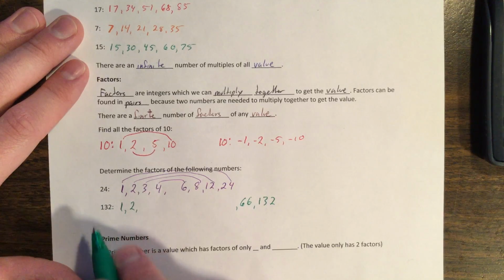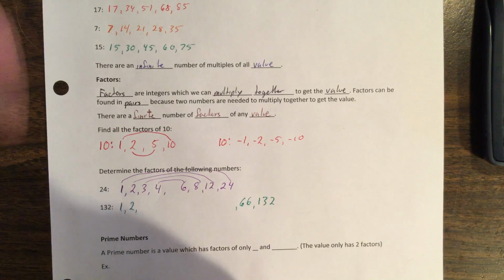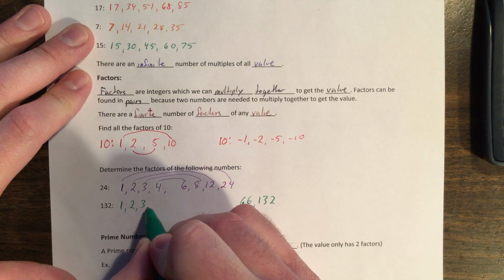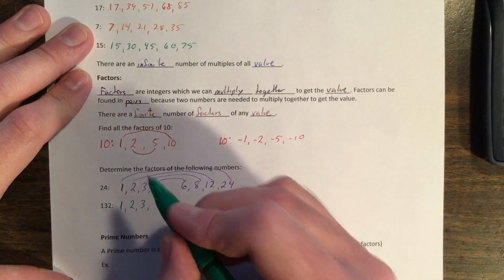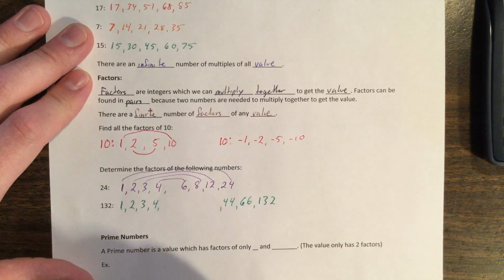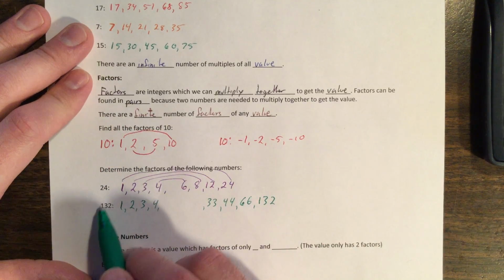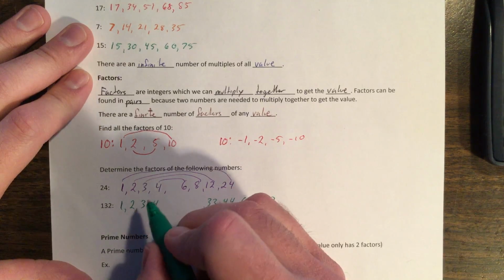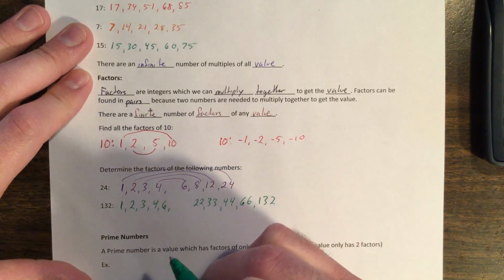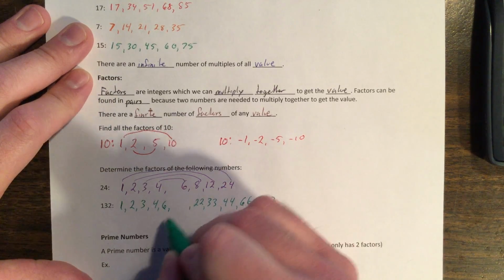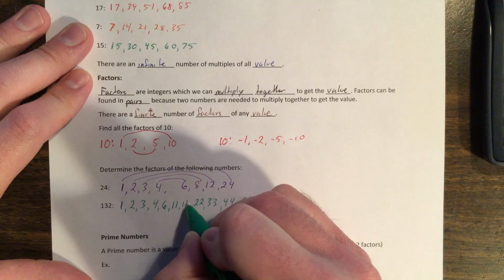I'm using a master copy of notes here, so don't worry, you don't have to memorize all these. 132 divided by 3. If we add up all the digits in 132, so 1 plus 3 plus 2, it gives us 6, which is divisible by 3. So we know that 132 is also divisible by 3, and that'll be 44. Again, going off of notes here, 4 works as well and gives us 33. 5 does not work, so we'll skip that. 6 does work and gives us 22. And 7, 8, 9, and 10 don't work, but 11 does and gives us 12.